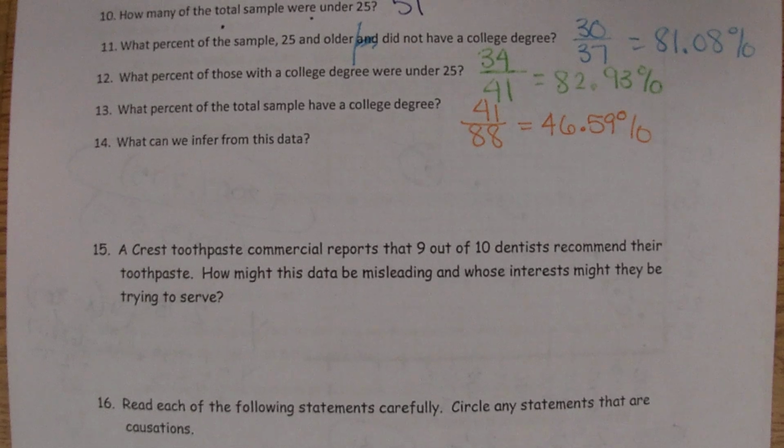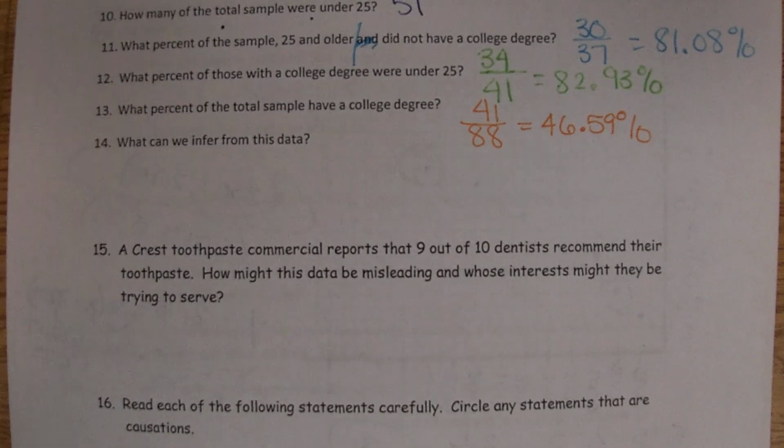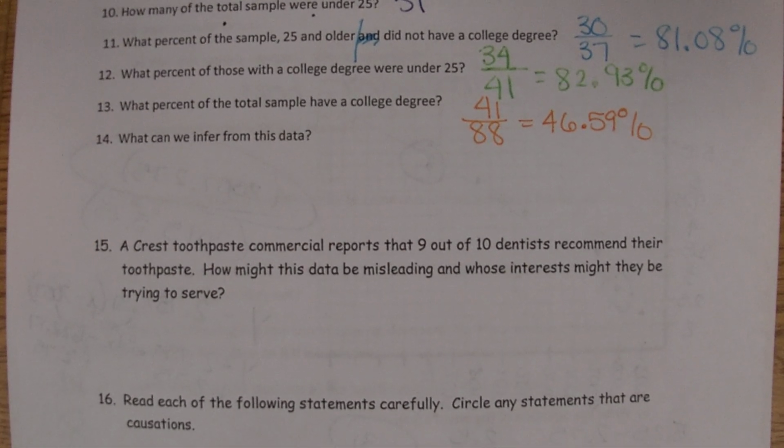15, a Crest toothpaste commercial reports that 9 out of 10 dentists recommend their toothpaste. How might this data be misleading and whose interests might they be trying to serve? Okay, so we've sort of talked about the fact that it could be that they just asked them if they would recommend Crest toothpaste and didn't ask about anything else.